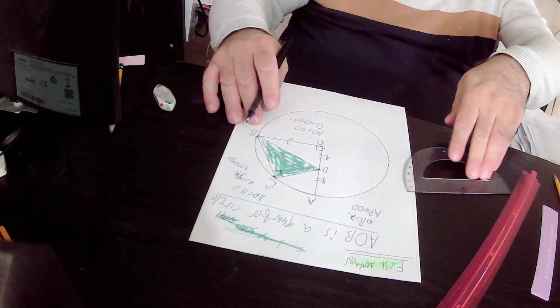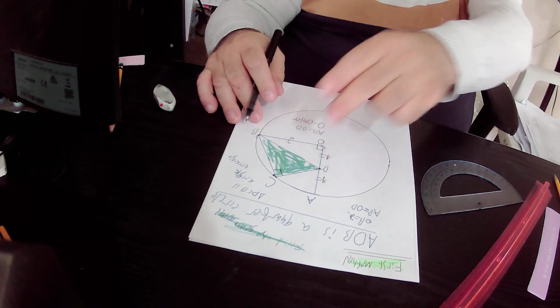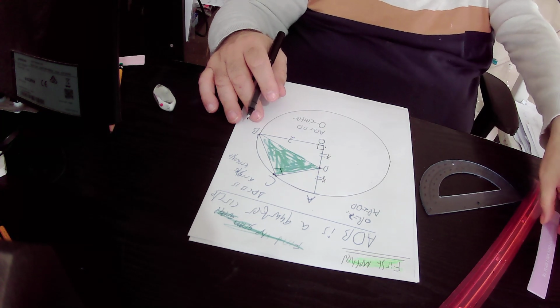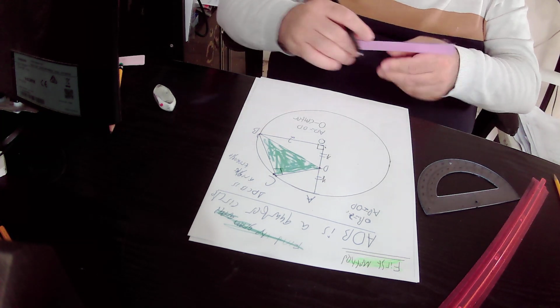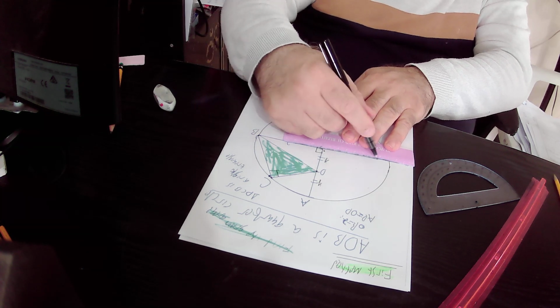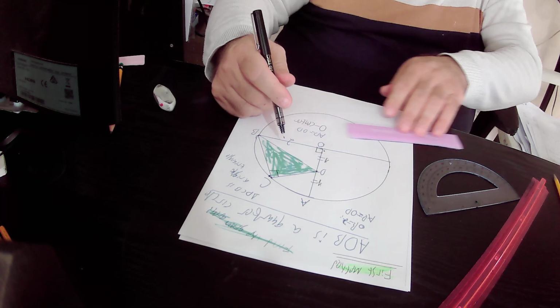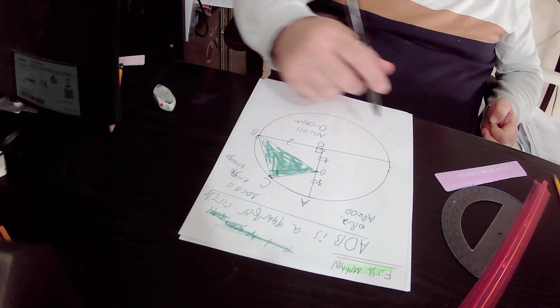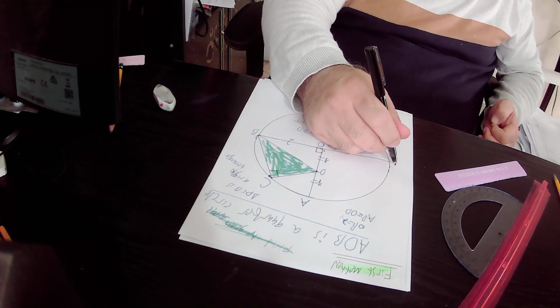So we created from this quarter circle a circle, and then we'll extend the radius BO by a straight line until it touches the circle, and we'll define the touching point of the extended radius BO and this circle as P.